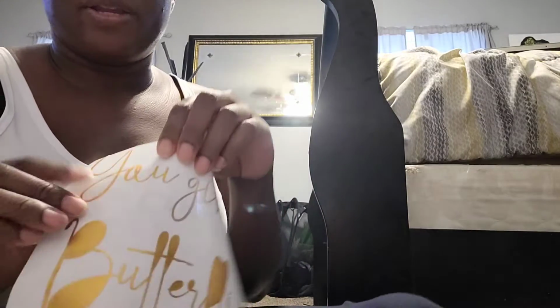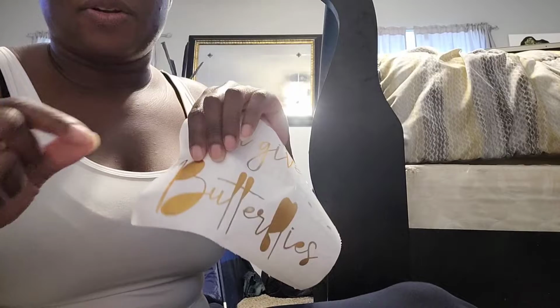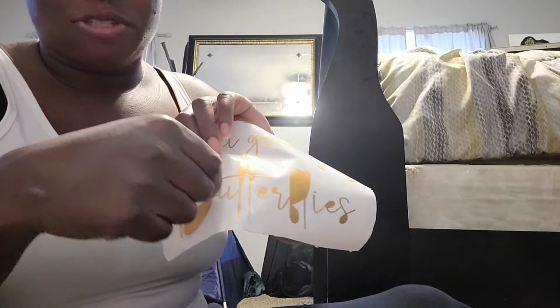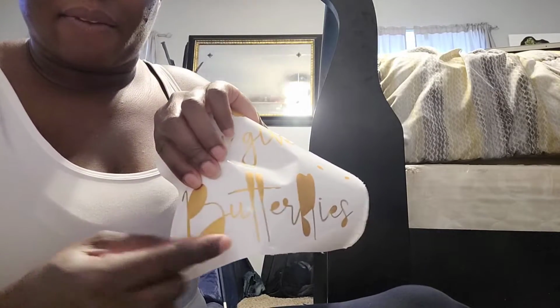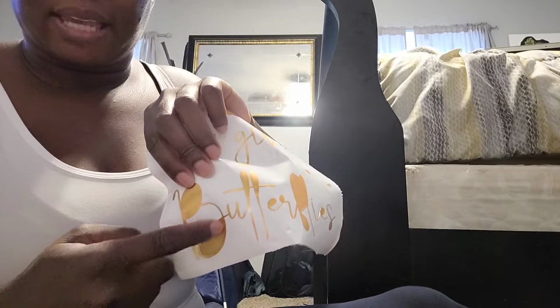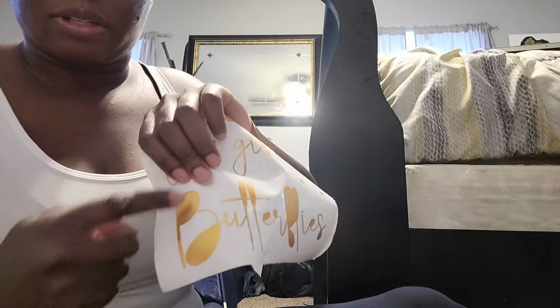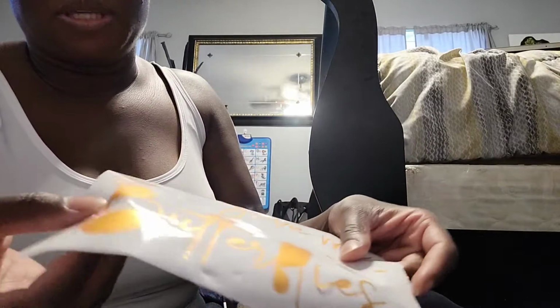So again, I don't have my weeder, right? So normally you get the little weeder and it's like a little pick. And it allows you to pick the vinyl that's in between your letters that you're trying to get out. This B, I'm trying to get this little piece of vinyl out right here, okay? So I don't have it. So what I'm going to do is I'm going to bend this at the point that I need to get it out. See, I'm going to bend it and just take it out.